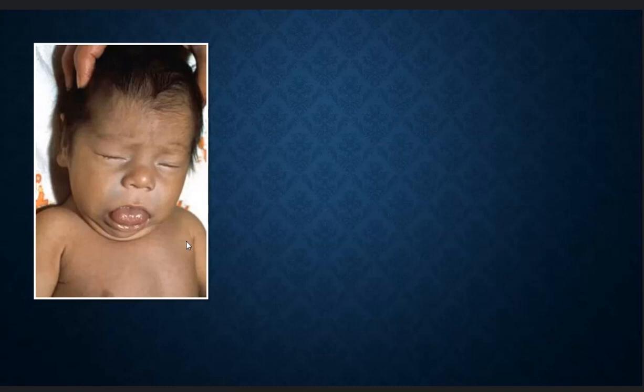What is wrong with this sleepy baby? Protruded tongue. Protruding tongue, yes. And also cyanosis? No, there is no cyanosis. This is not cyanosis. Look at the color of the tongue and lips. It's normal.